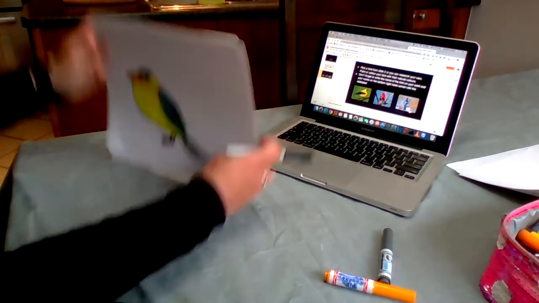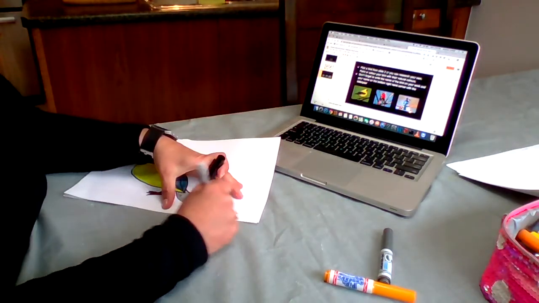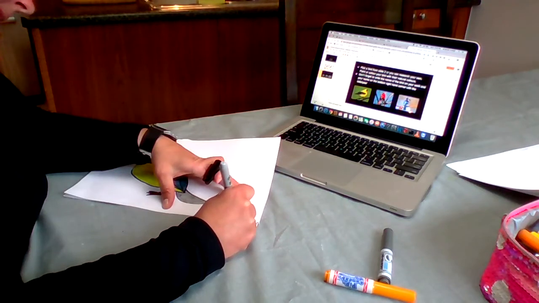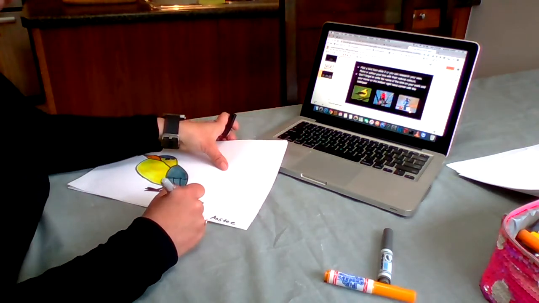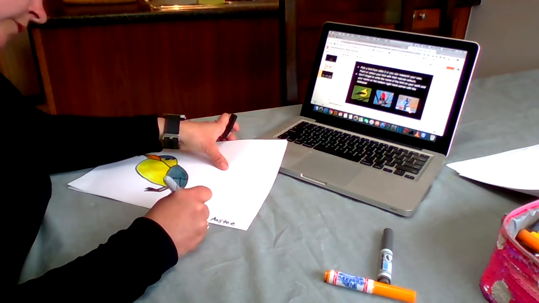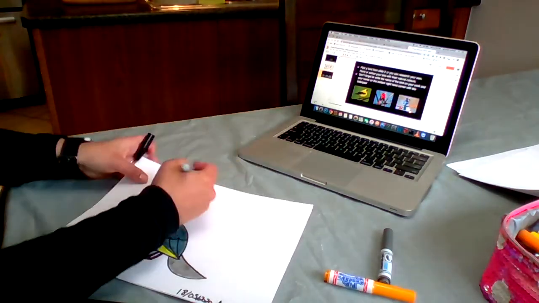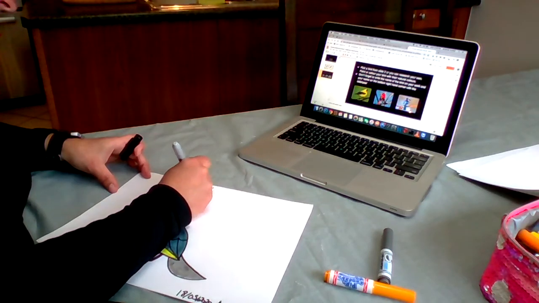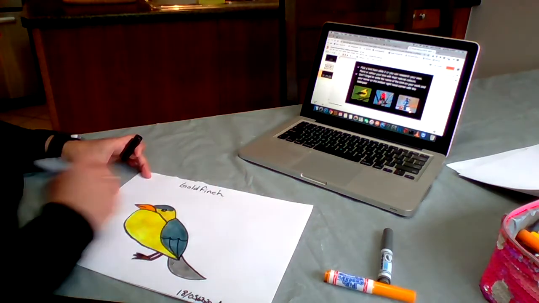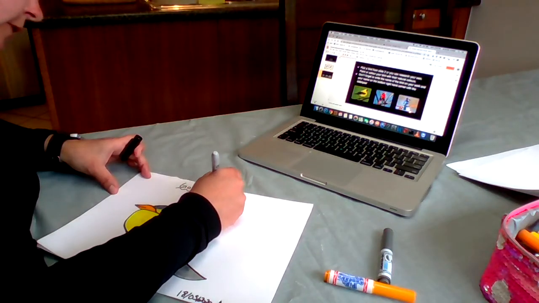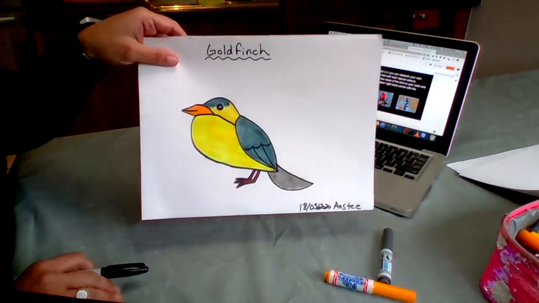So what I would like you to do is write your name. So I'm going to write Anstey. And I'm going to write the date. Okay, and I'm going to write the type of bird it is. Goldfinch. Okay, you could put a little bit of an underline. All right, you could work on the background later if you want, but there's my little goldfinch.